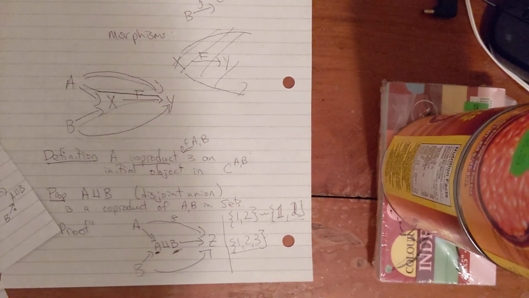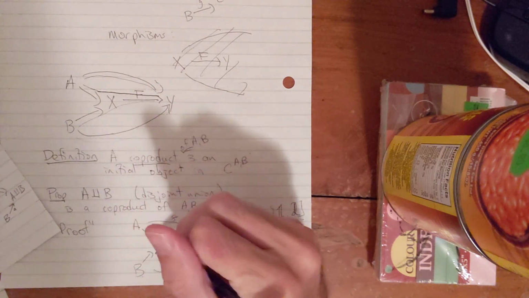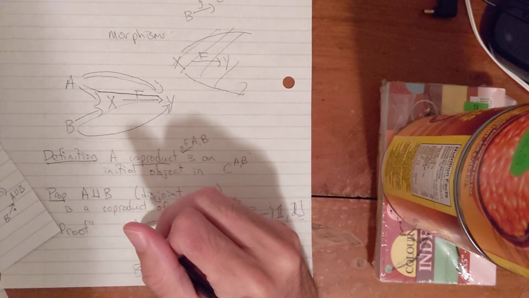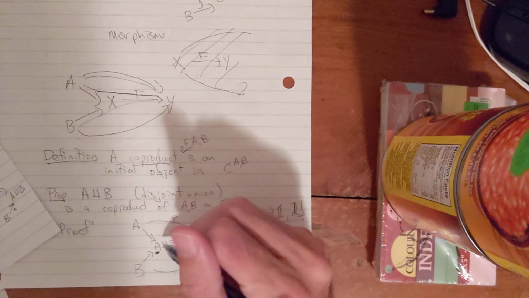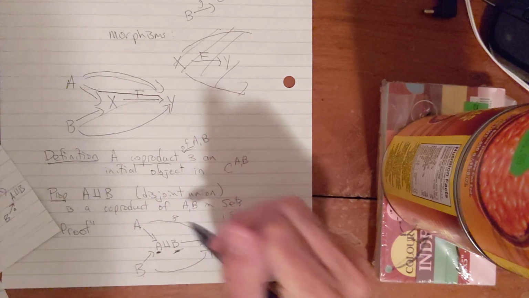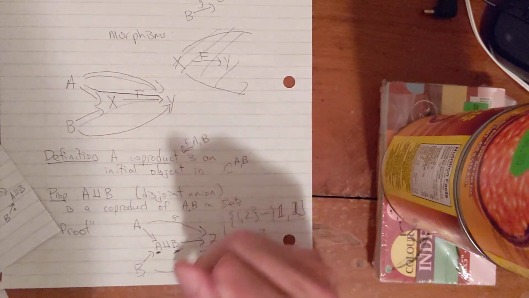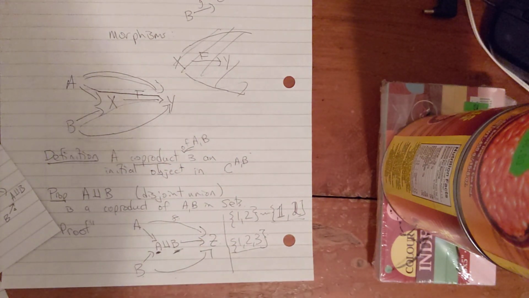But once you have the disjoint union, then you can see that you have a map. You map both A and B into the disjoint union by inclusion, and then that can define a function into Z by taking your previously defined functions. Okay.